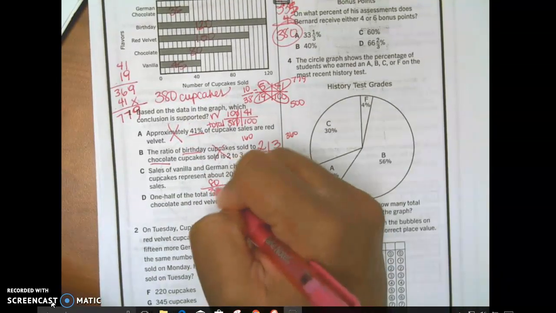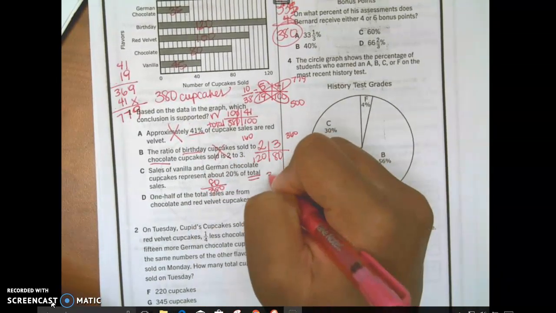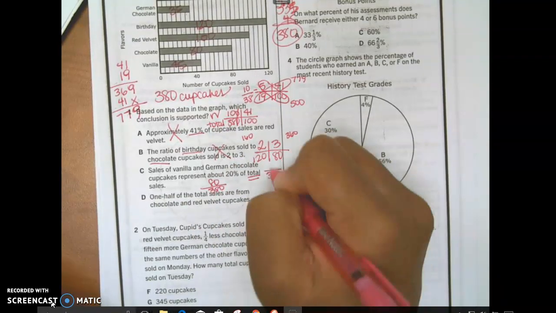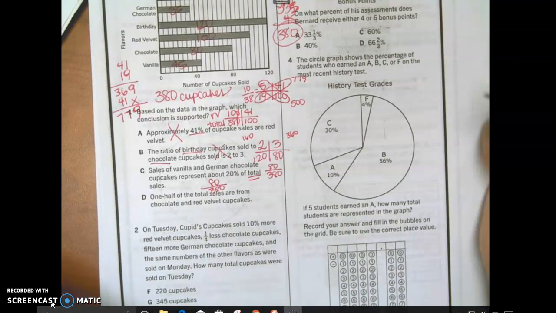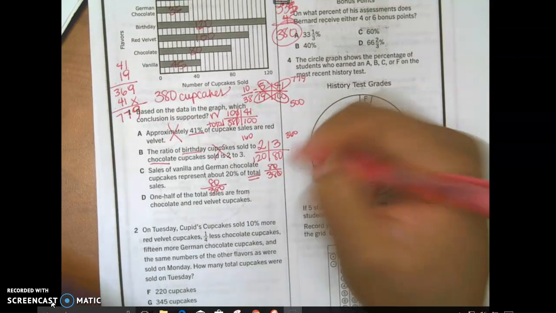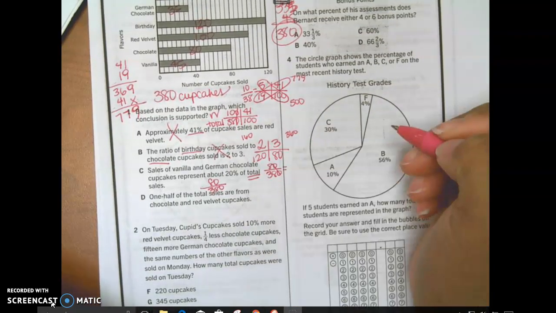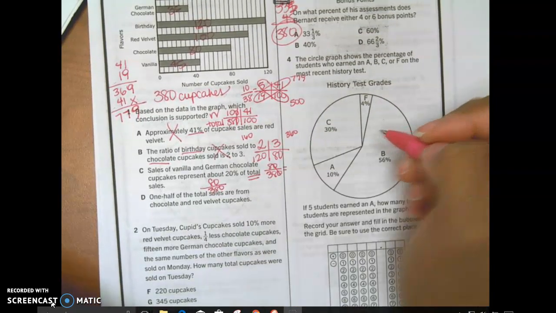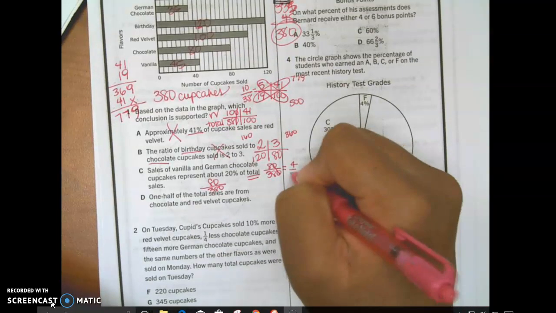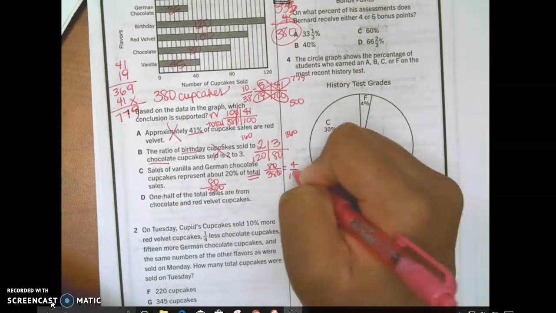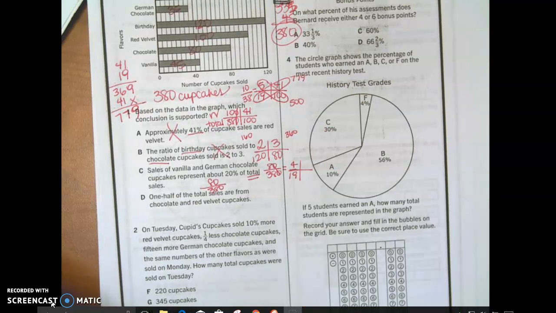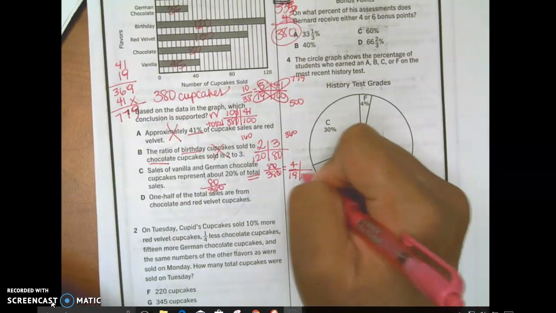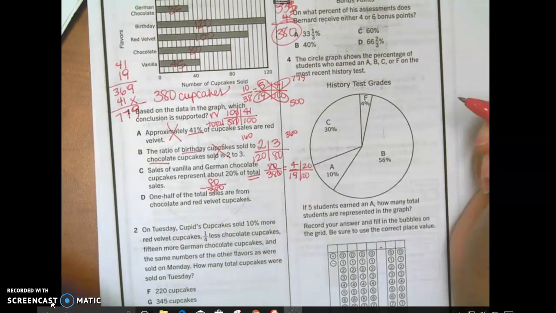Out of 380. What can I do with the zeros? 8 out of 38 is simplified to what? 4/19. Then I want this to be 20%. So 100 over here and 20 over here.